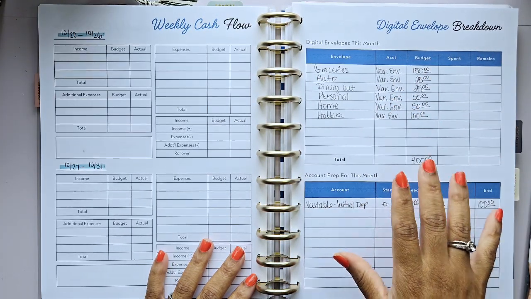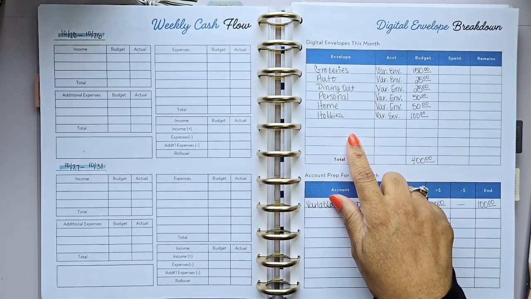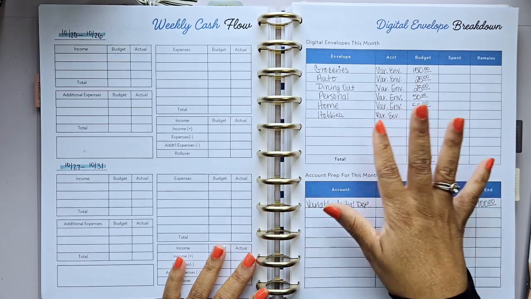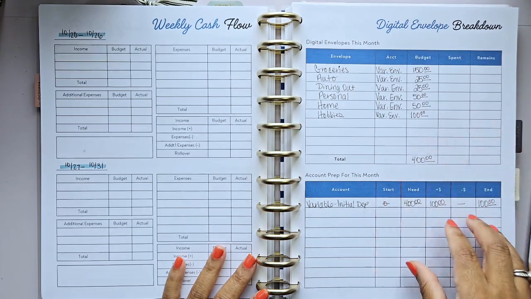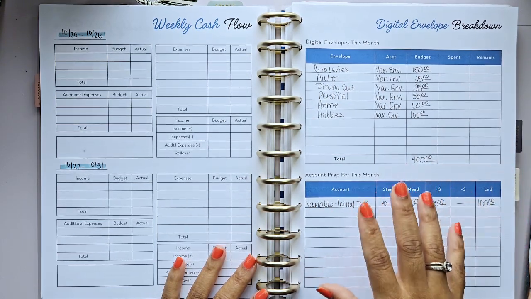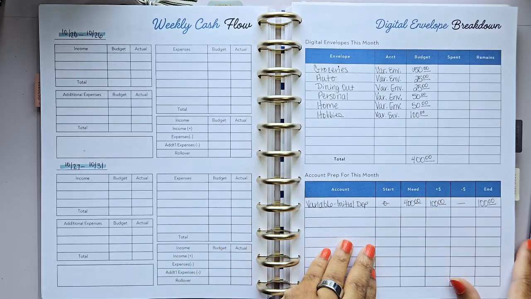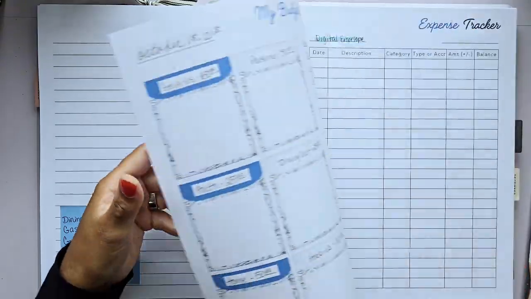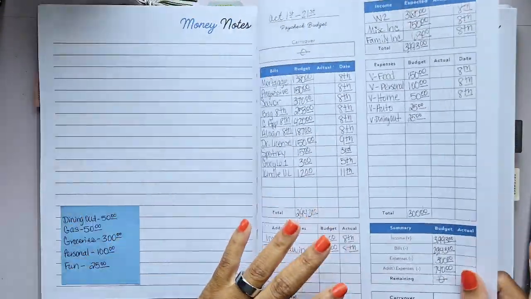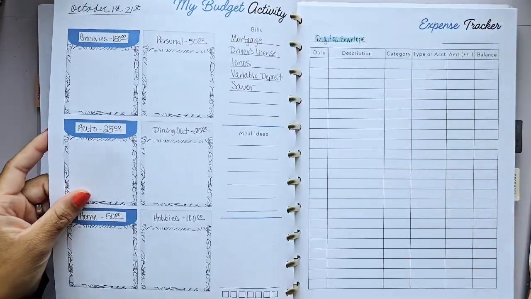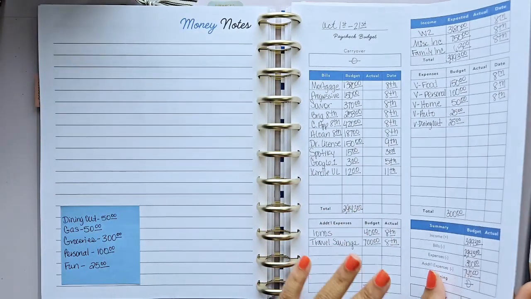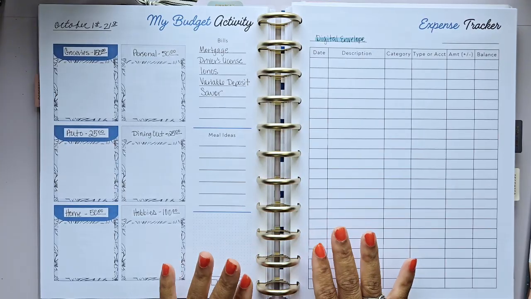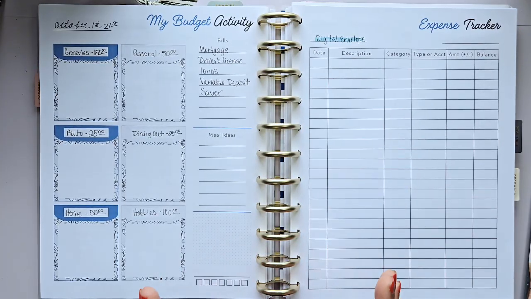At the beginning of the month, I wrote down all of the envelopes I plan to use. This month, I made a few adjustments when I did a reflection, but it's very similar. And again, I have a video going over how I did that, so that is still good to go. This is my actual monthly budget, or I should say paycheck budget, because I do budget by paycheck. And then this is my area where I record my weekly expenses.